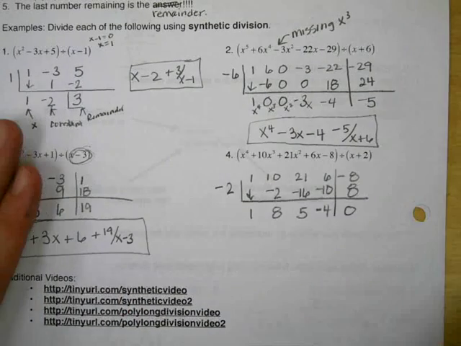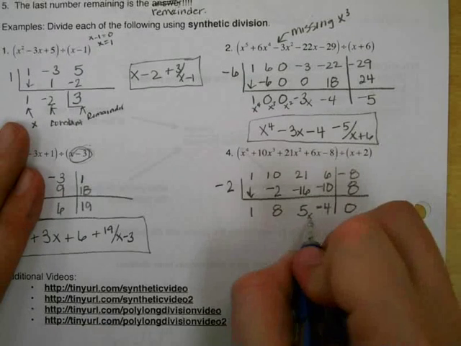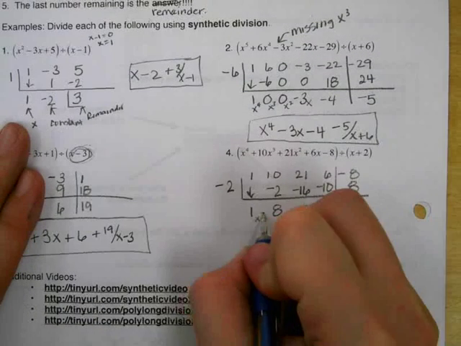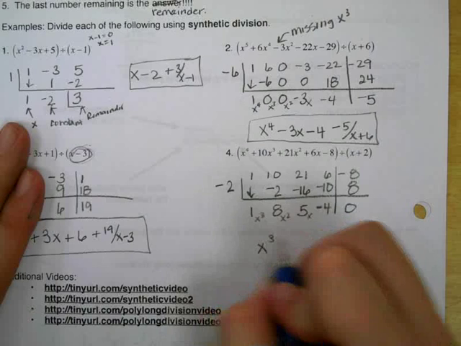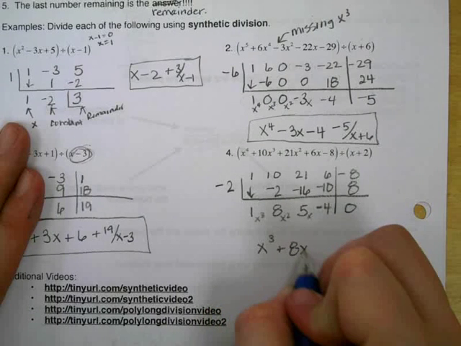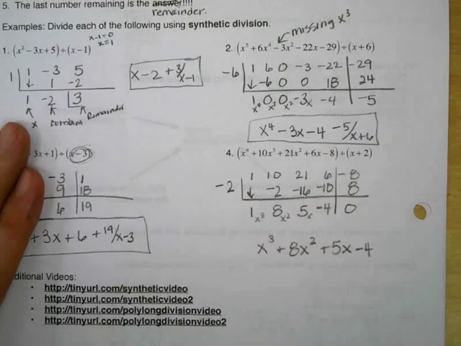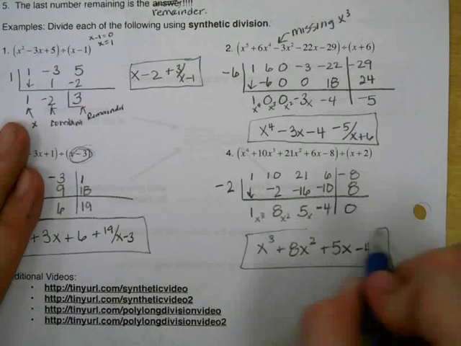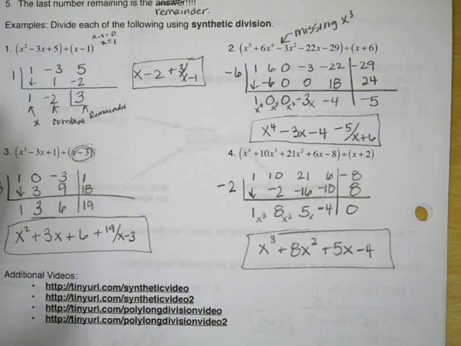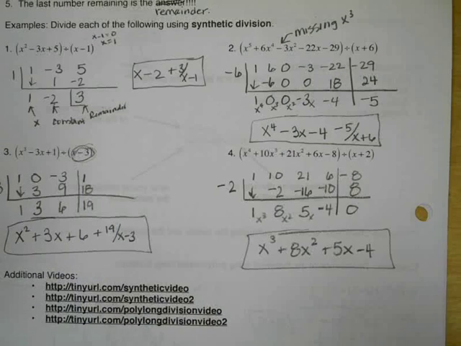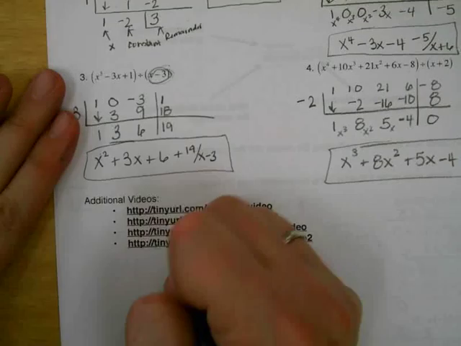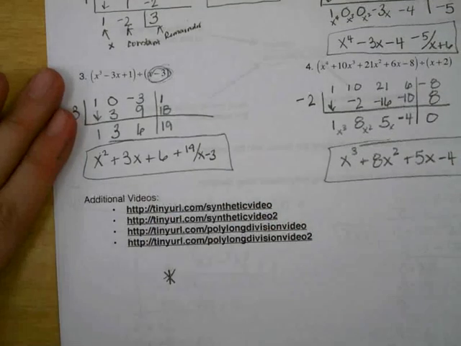So that x plus 2 goes in there an even number of times. If you put your x's back, it actually goes in there x cubed plus 8x squared plus 5x minus 4 times. Okay? Obviously, the division using synthetic division is much kind of quicker, neater, and easier. Unfortunately, not everything can be done with this.